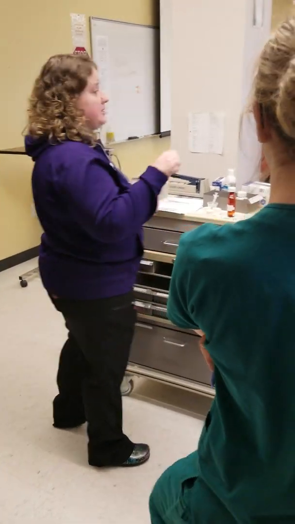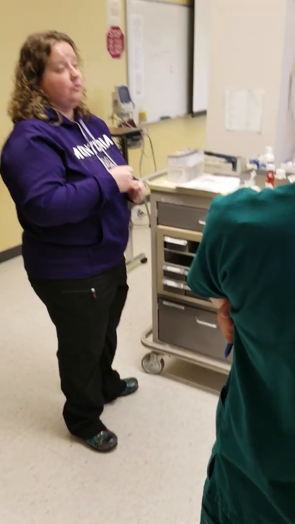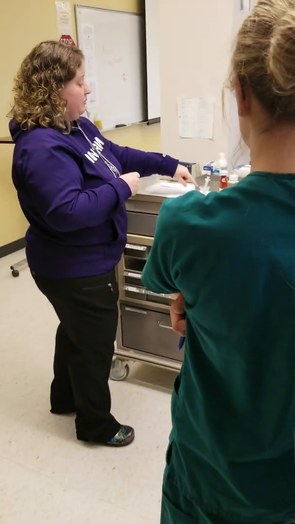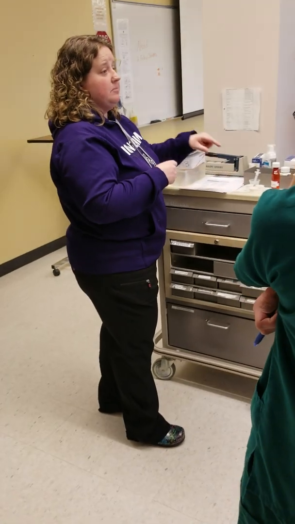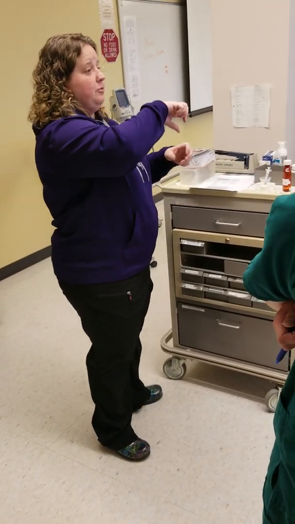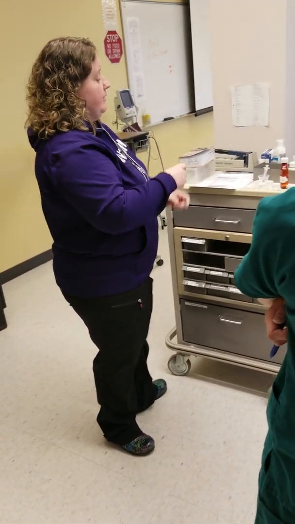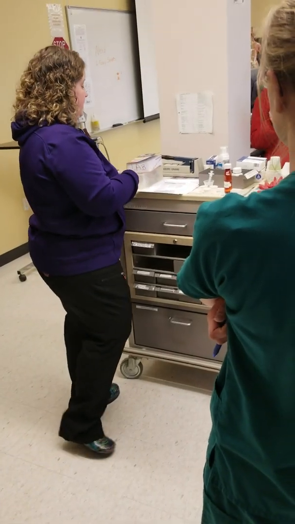If it needs to be mixed with food, you're mixing it in one of these little oral med cups. You're not taking your crushed pill and pouring it into a whole thing of applesauce, right? So you're just taking it with a little bit of food in that.